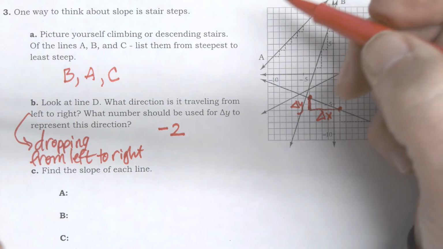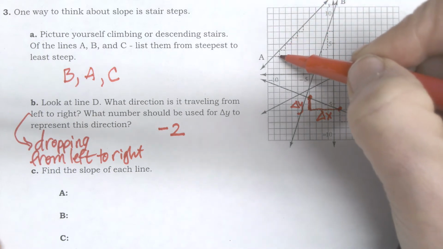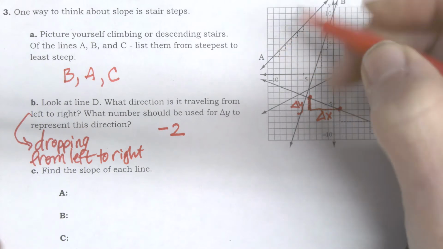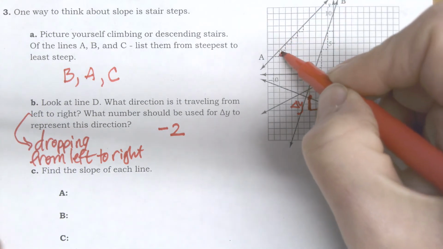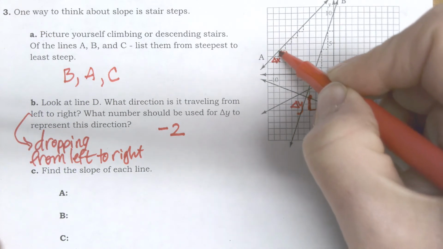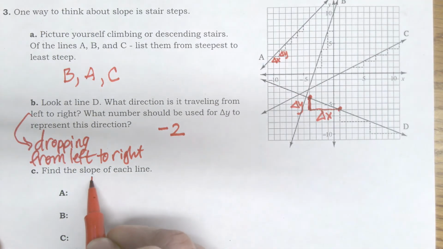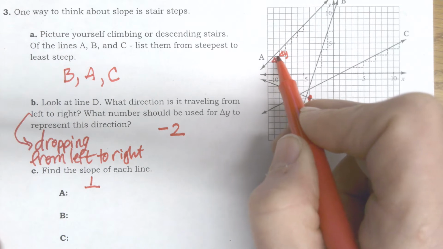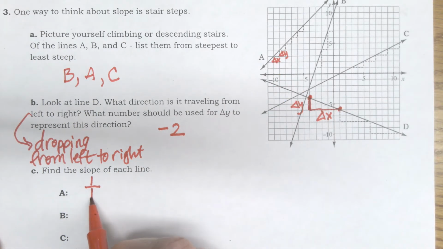And so I'm going to do my change in y, which is the rise part. That one looks like it goes, my delta y and my delta x. So this is rise, it goes up 1, and then the next one is over 1. I could write that slope as just the whole number 1.